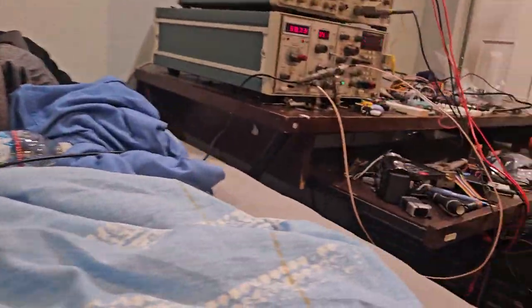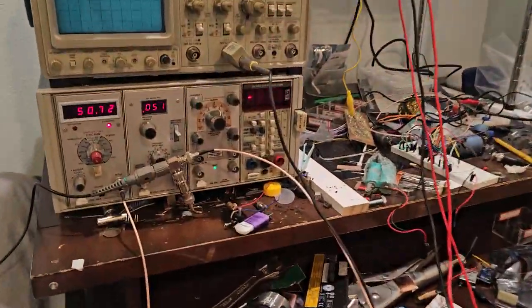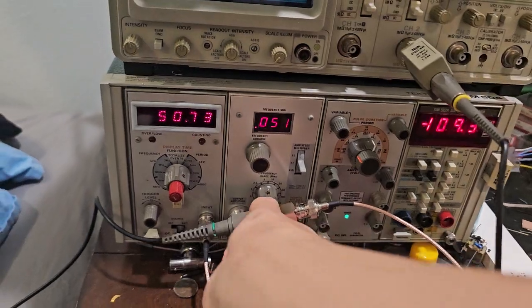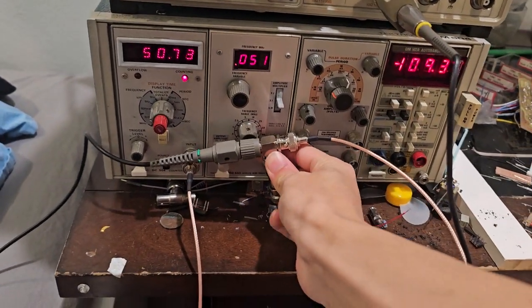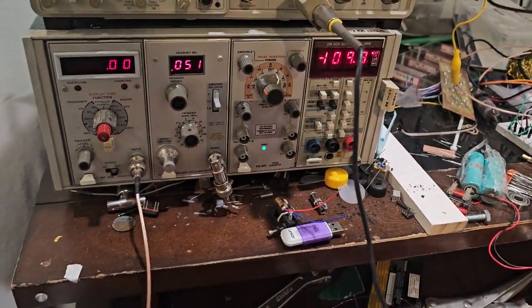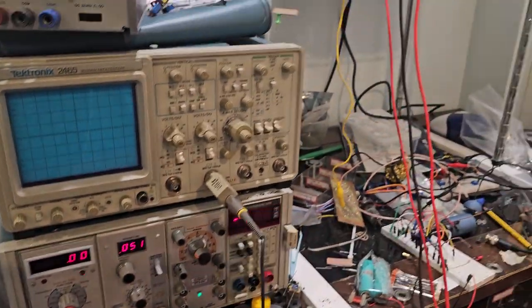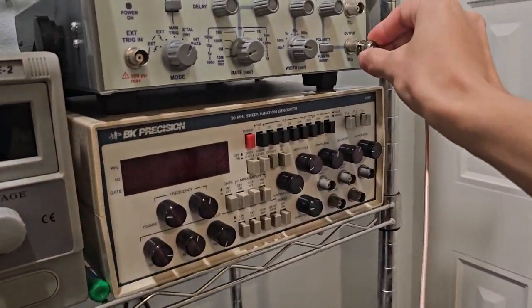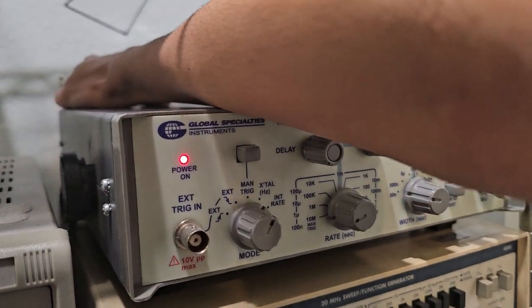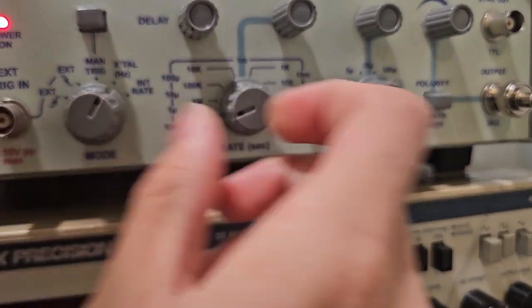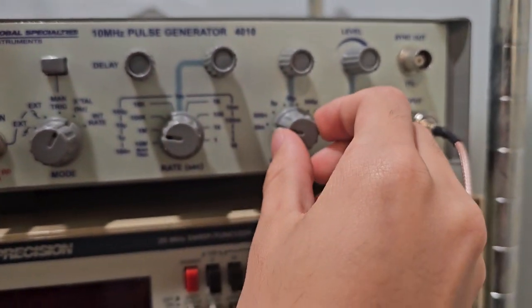I can, well, let's do another signal that's not a sine wave. In fact, actually, I'll just disconnect this, and instead connect it here. I consider this thing my frequency standard. Let's go to here.